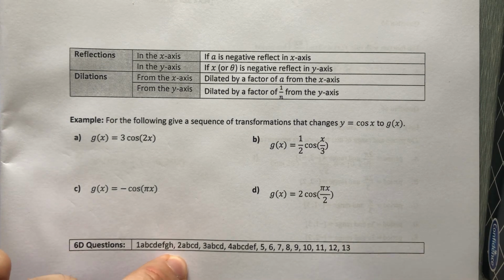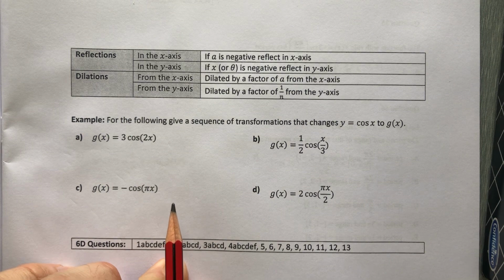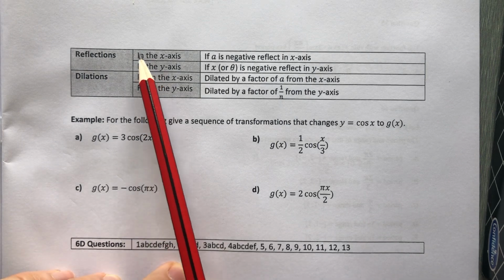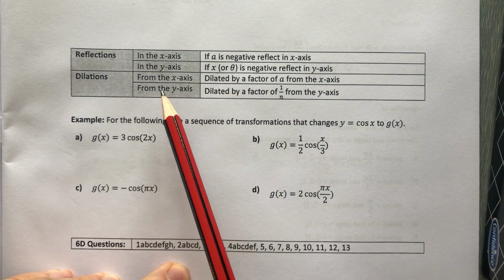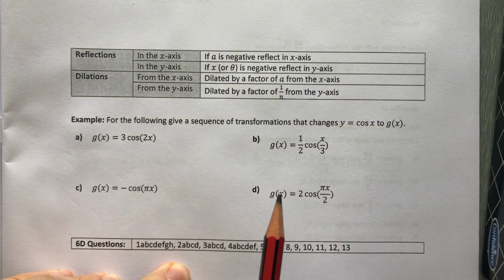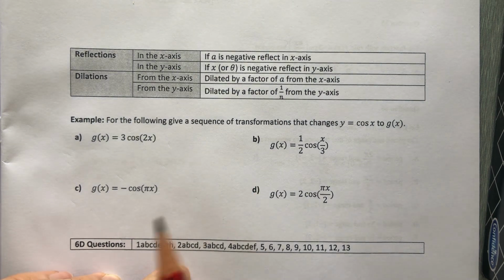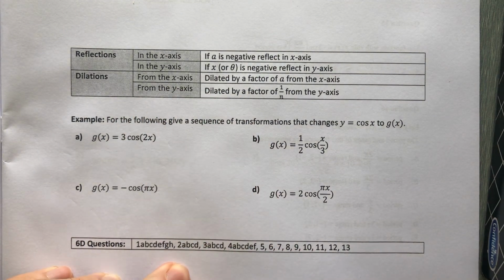Alright, so this is something that you didn't necessarily do last year. It's talking about the transformations of your sine and cos graphs. It tells us about reflections and dilations here for each of them, so you can follow this grid. But I want to think about it a little bit as well, and focus more on dilations.